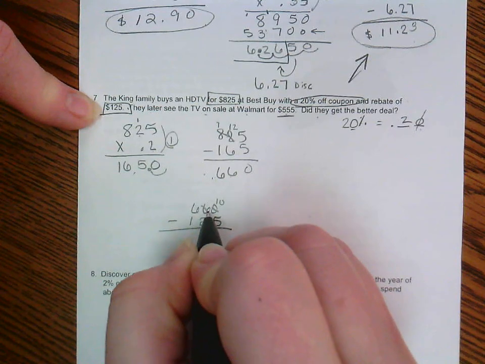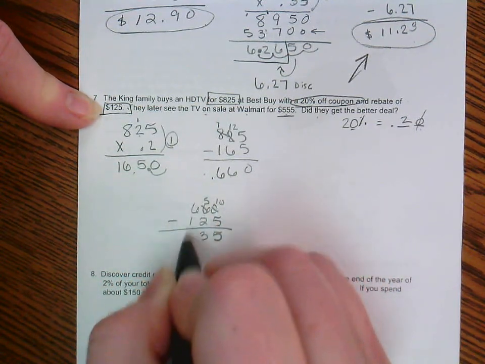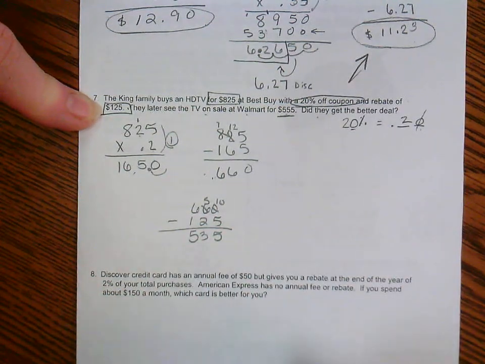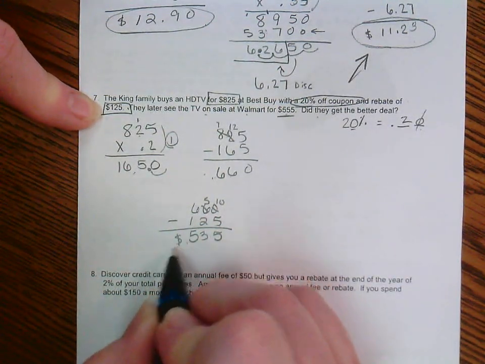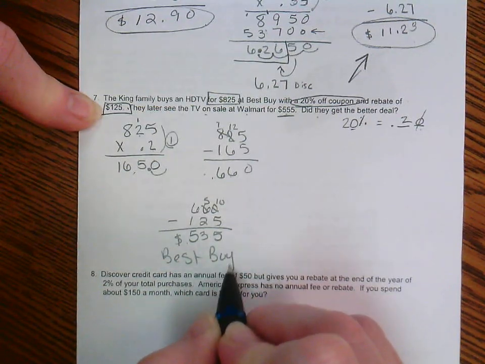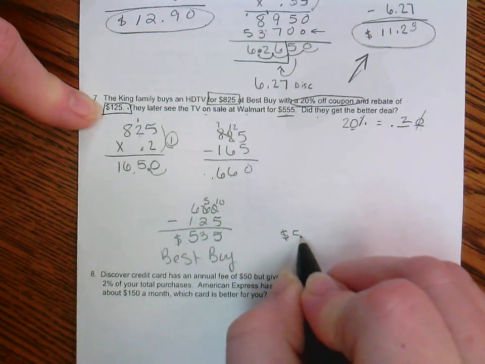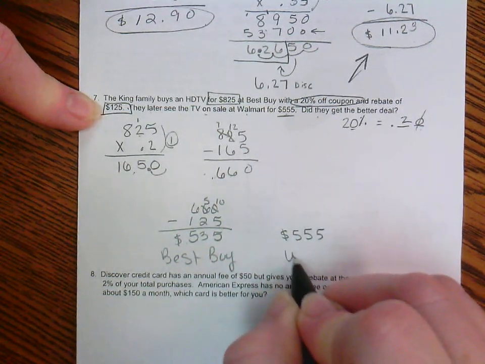Again, lots of borrowing here. So we have 5, 3, 5. All right, so what they ended up paying at Best Buy was $535, but then it was $555 at Walmart.